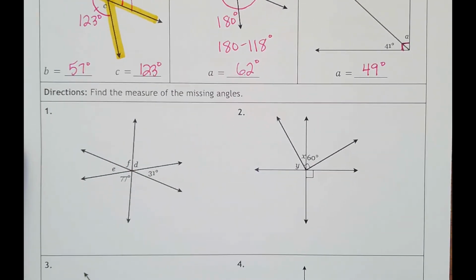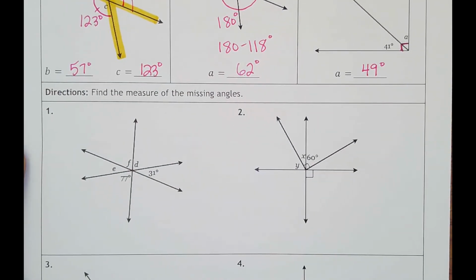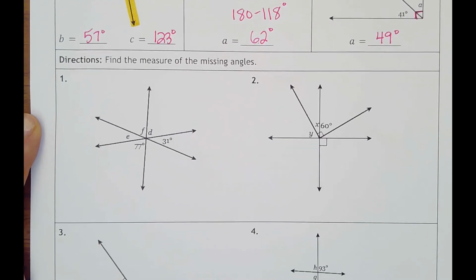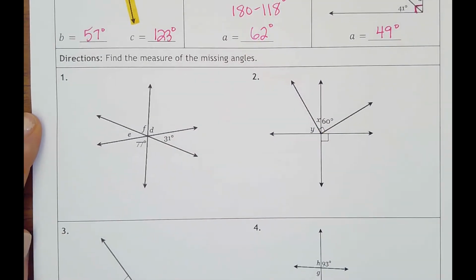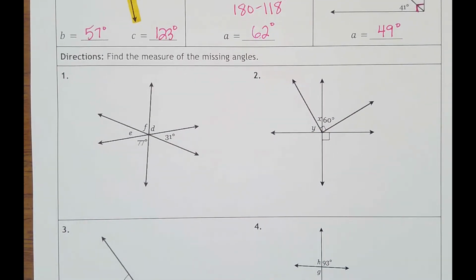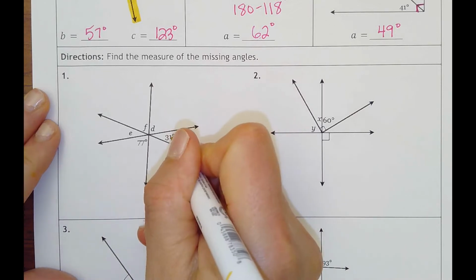Number 1, it says find the measure of the missing angles. Sorry, I could not figure out how to get a line here for some reason, so there's 4 problems. But number 1, find the missing angles. These are all just like little puzzles. I enjoy these.